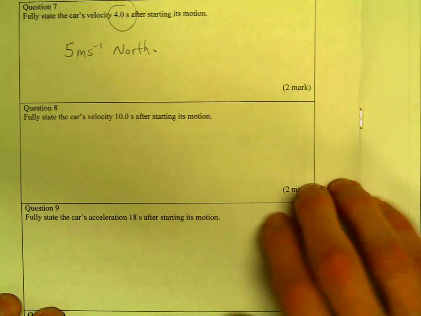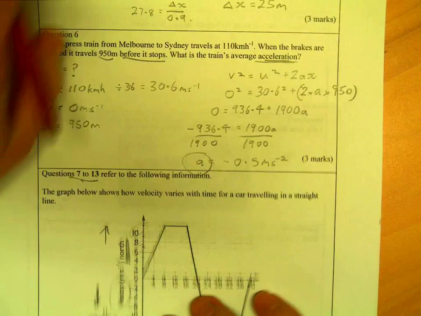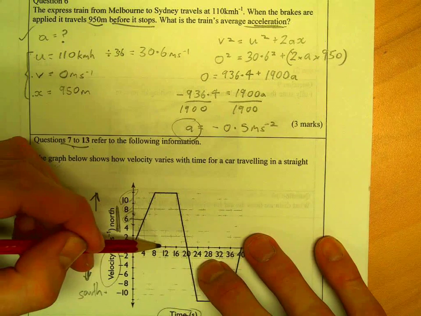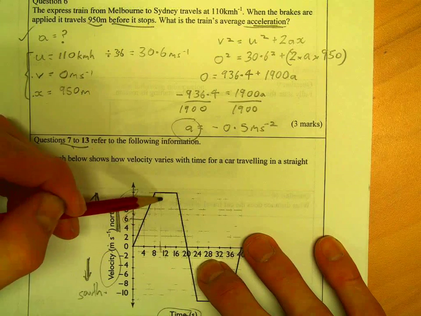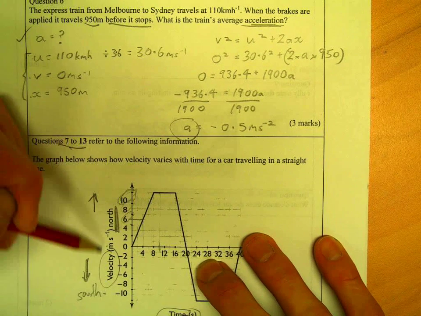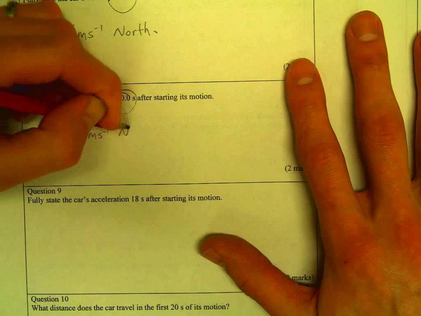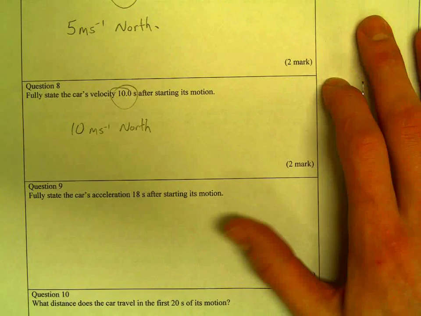So over 4 seconds it is travelling at 5 metres per second north. Okay, question 8. Fully state the car's velocity 10 seconds after starting its motion. 10 seconds is halfway between 8 and 12. Up we go to here and across, and this is 10 metres per second north.